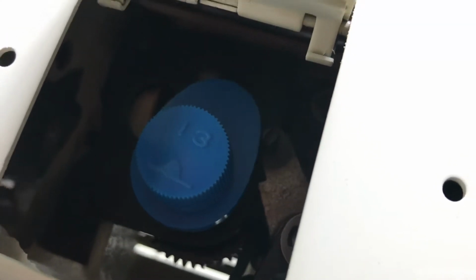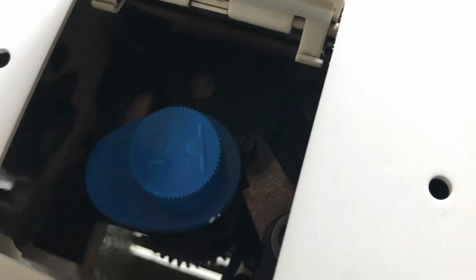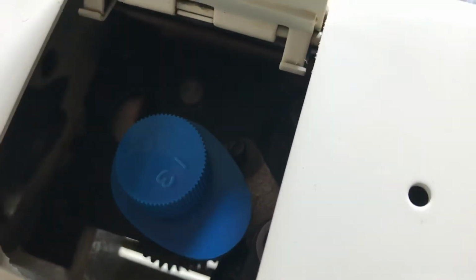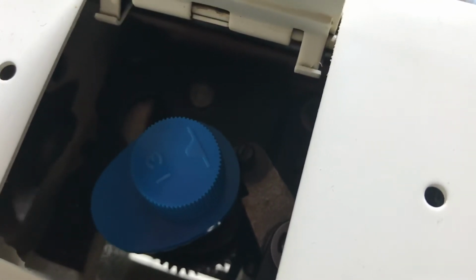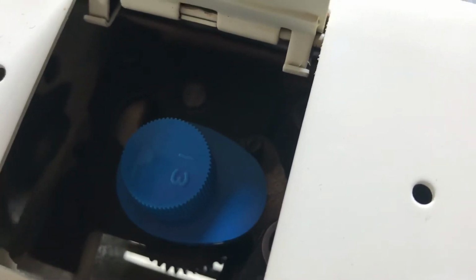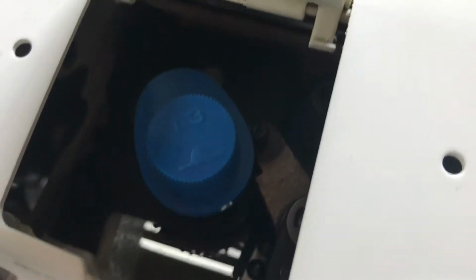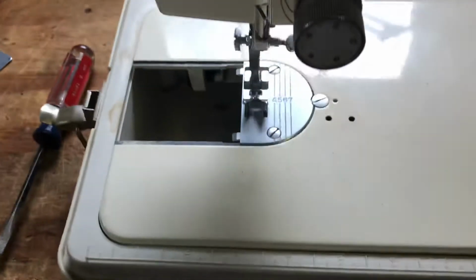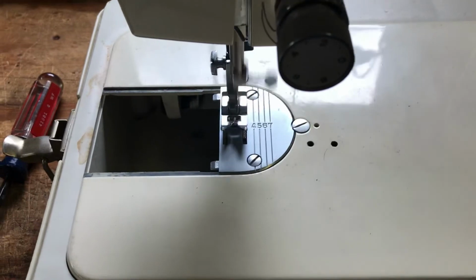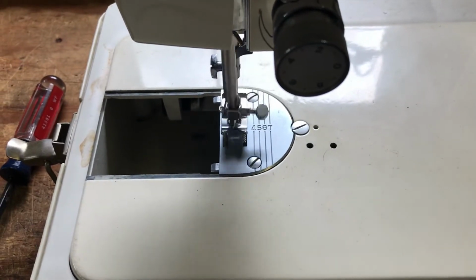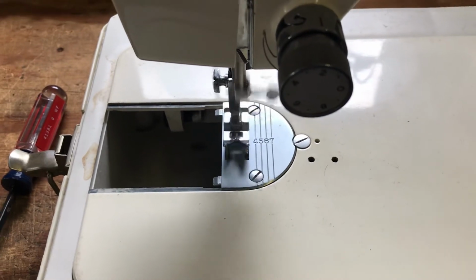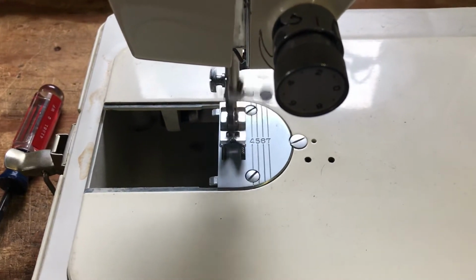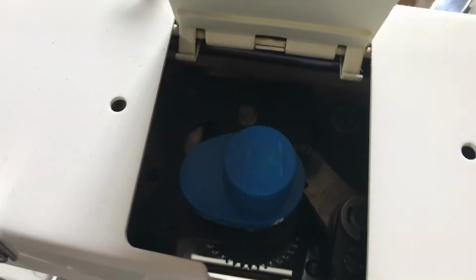And as it rotates, it's dwelling at the base circle, rising, falling, dwelling, rising, falling, dwelling, and it's creating a stitch pattern that's going straight up and down, and then it starts to go side to side, straight up and down, side to side, and it's all controlled by this cam.